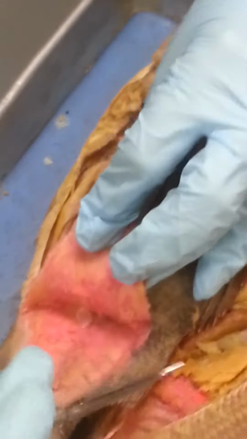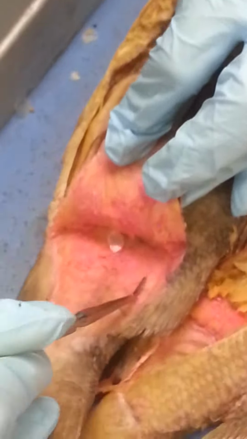Then you have your epaxial musculature and hypaxial musculature, and how I remember which one is on top and bottom is the same as the afferent and efferent branchial arteries. So your efferent and your epaxial, the two E's are on the top. Okay.